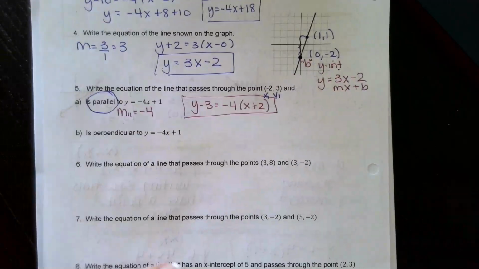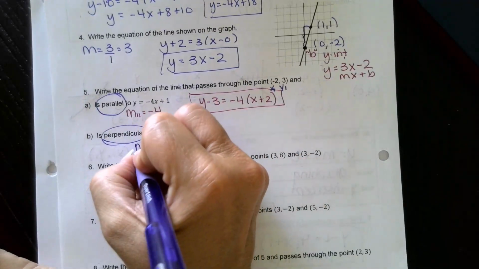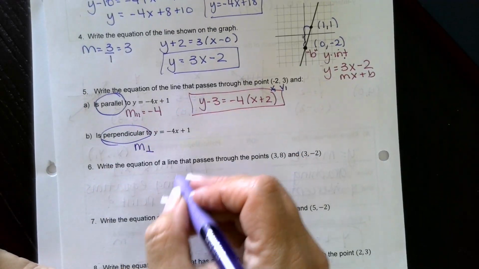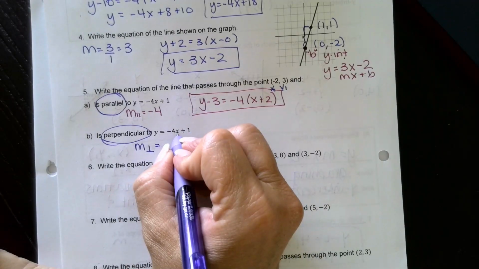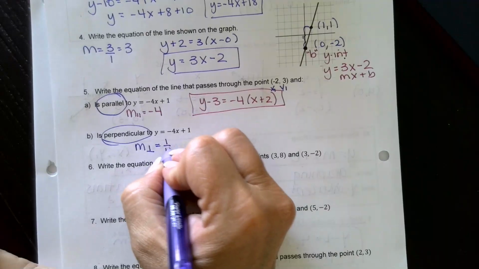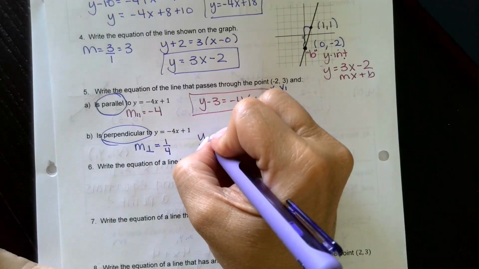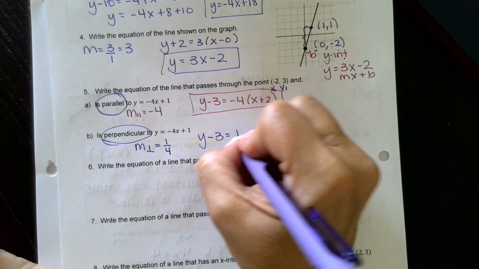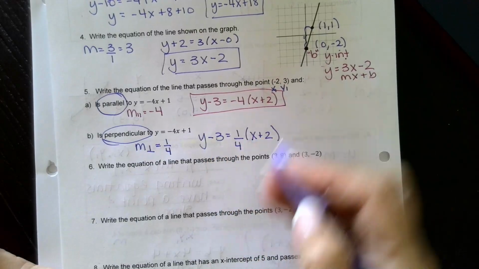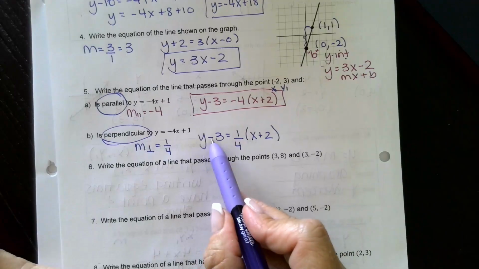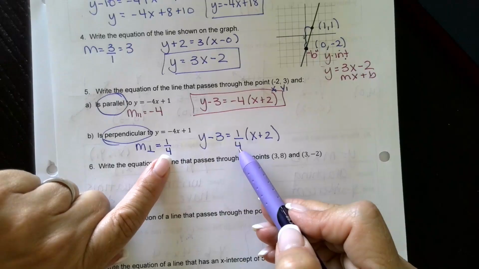Okay? All right, perpendicular slope. So my perpendicular slope is my opposite reciprocal. So if I start with negative 4, my opposite sign's positive, and when I flip this guy, I end up with 1/4. So here my equation is y minus 3 equals a positive 1/4 x minus 2. Oh, I said 1/3, 1/4. Y minus 3, that's my y value, equals positive 1/4 times x minus 2.